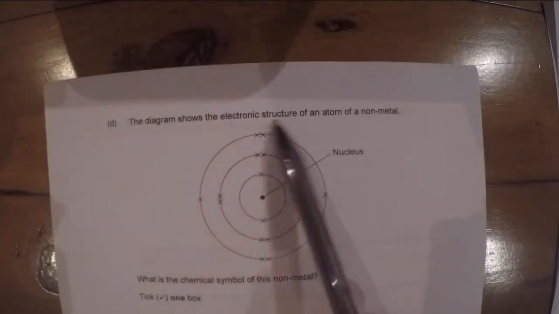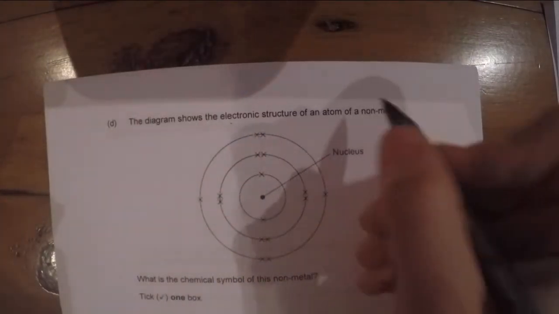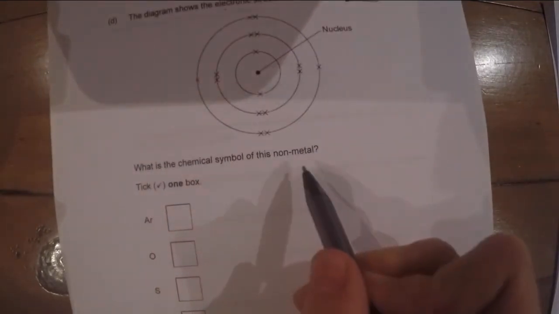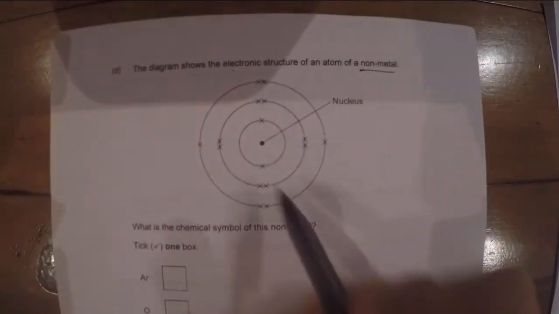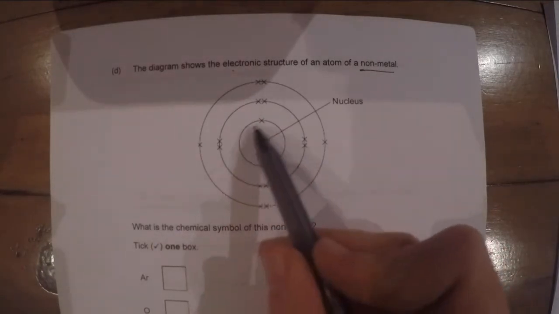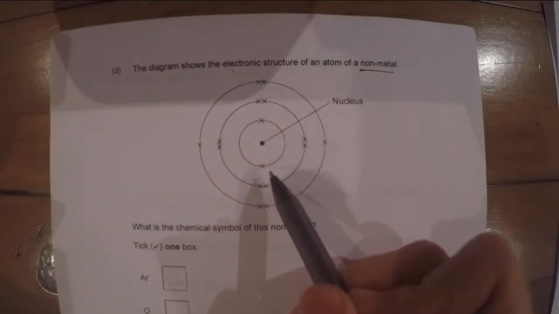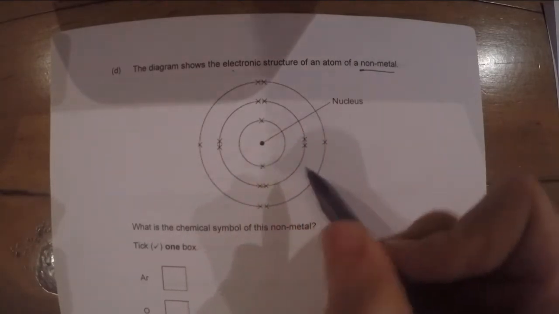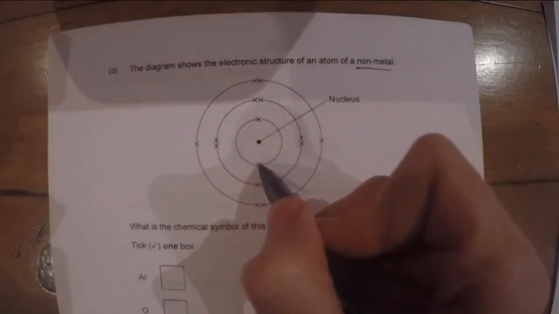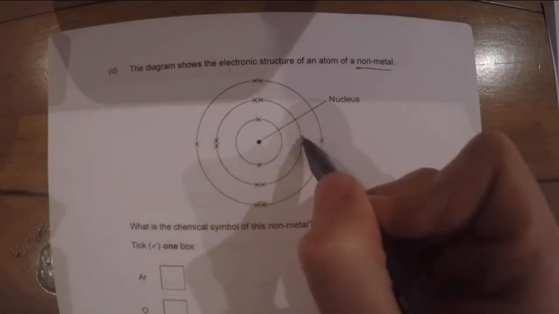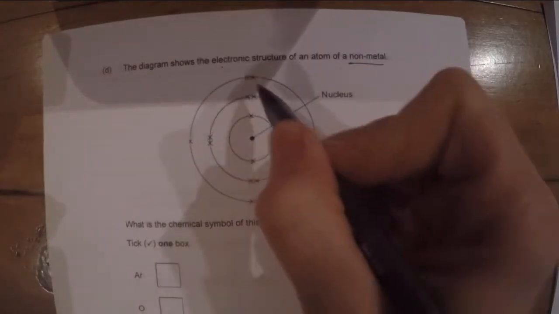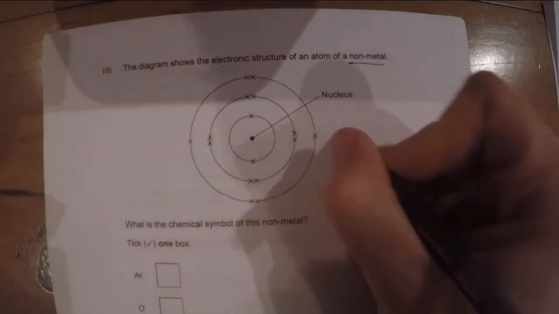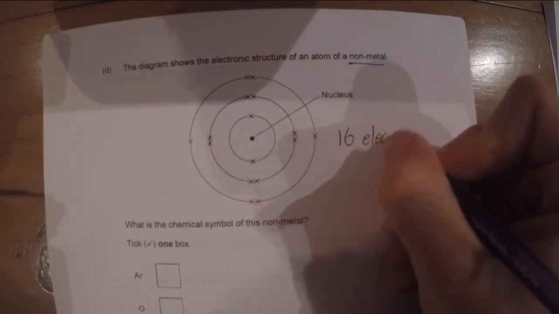the diagram shows the electronic structure of an atom of a non-metal. What is the chemical symbol of this non-metal? So you can see we've got our nucleus, we've got the shells around that nucleus, and in those shells are the electrons. So what I could do, I just count those up. I've got 1, 2, 3, 4, 5, 6, 7, 8, 9, 10, 11, 12, 13, 14, 15. So in total, I've got 16 electrons.